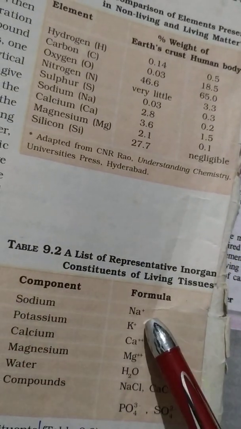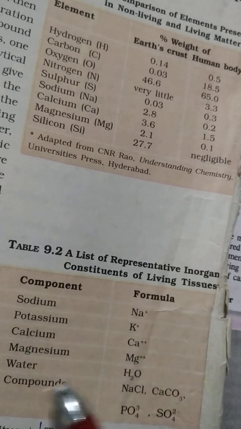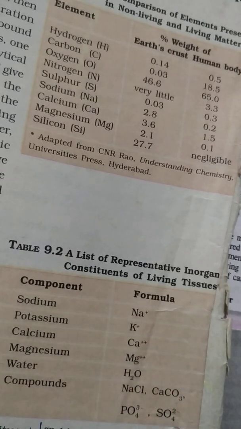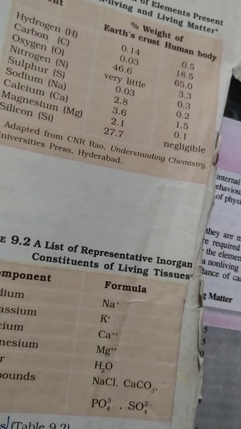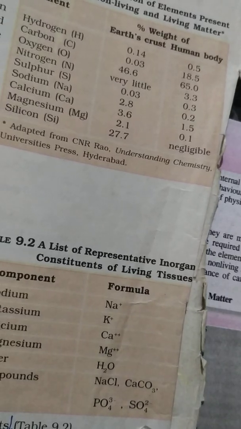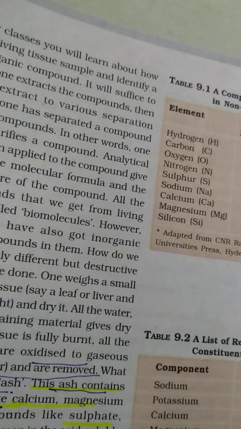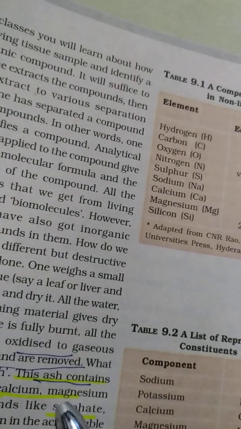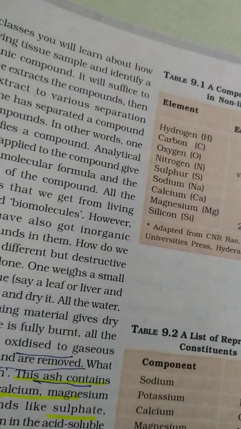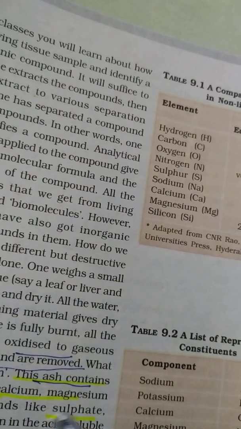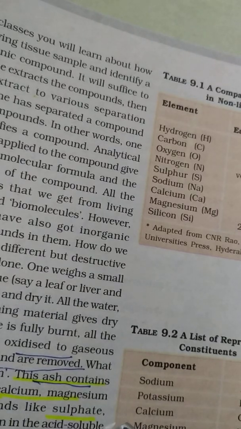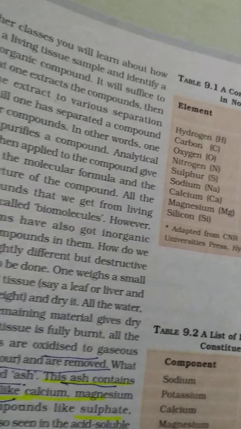There are sodium, potassium, calcium, magnesium, water, and compounds such as sodium chloride, calcium chloride, phosphate, and sulfate, etc.